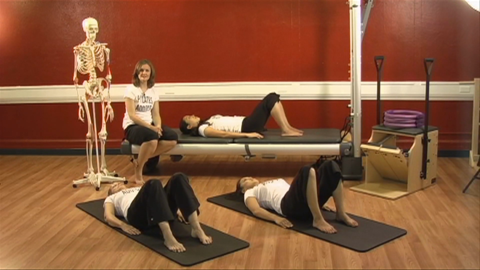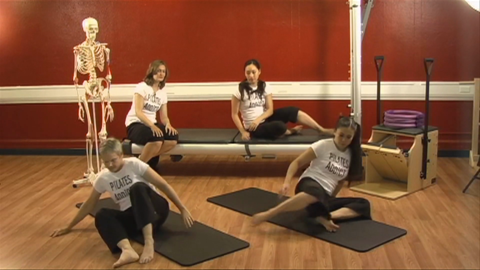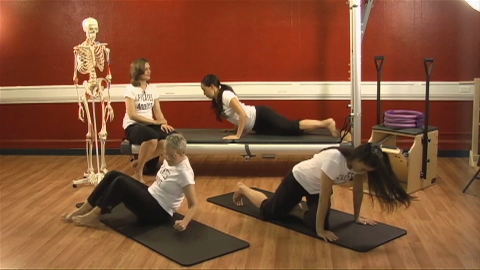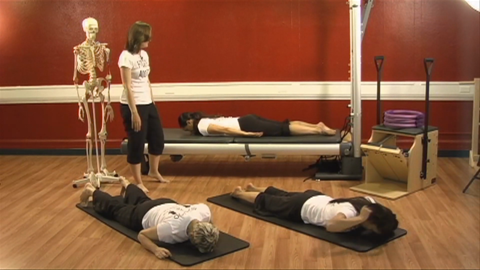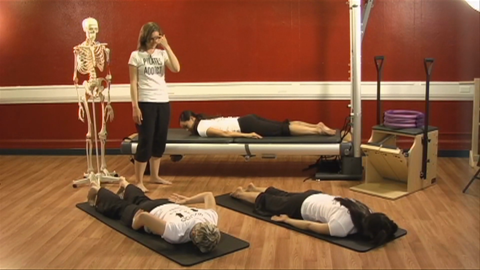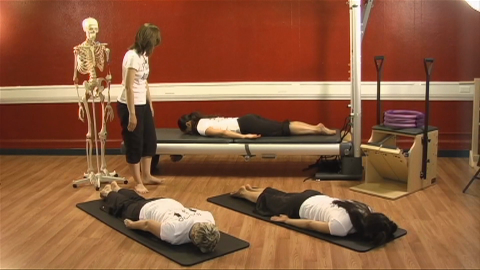All right, let's go into the torpedo. Flip over onto your bellies. Forehead is down. Arms are going to be down by your sides, but your shoulders are going to be rounded forward. So make sure your forehead is down. Good. Squeeze your legs together tightly and point your toes.